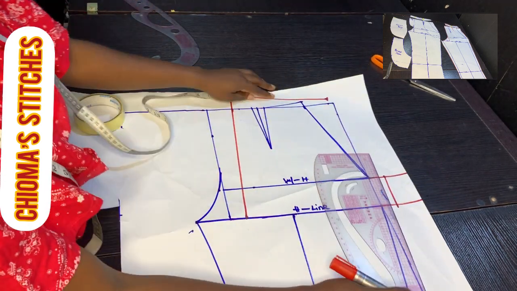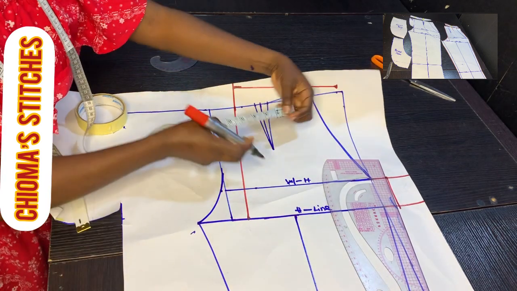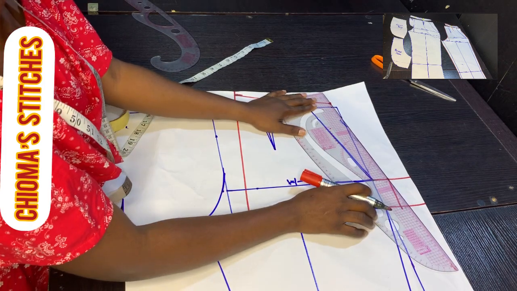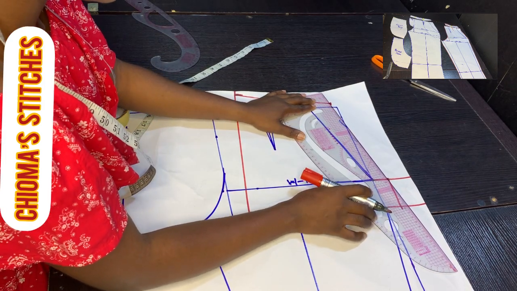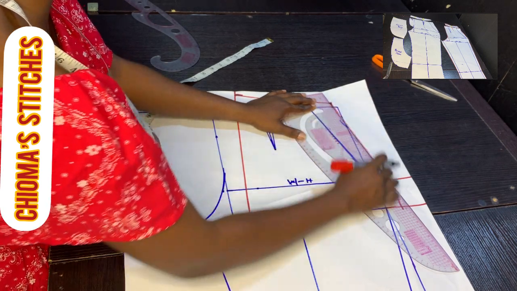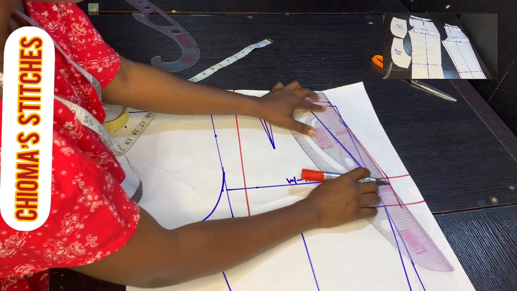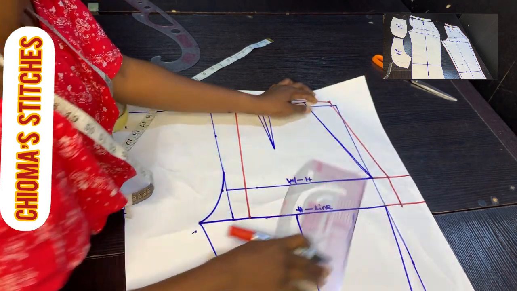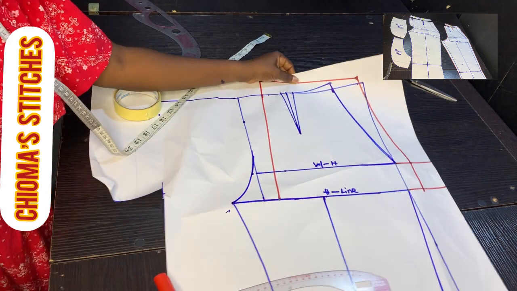Now from there I can measure out my waist. From there I will just connect my waist up to that 1.5 inch extension. Now this is our new measurement, so you can see like this.